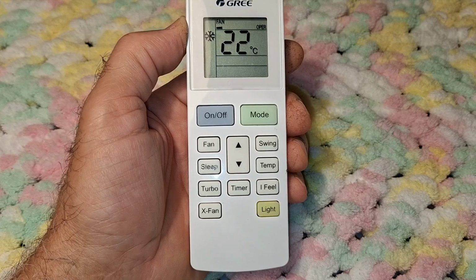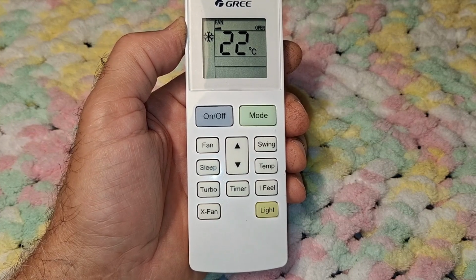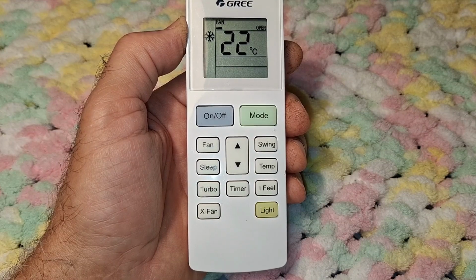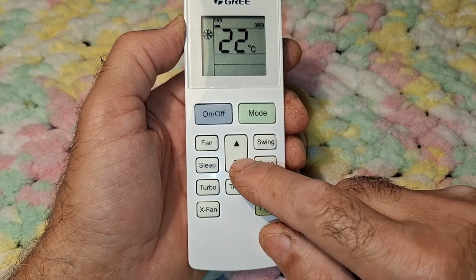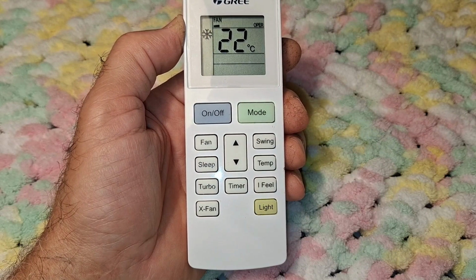In some countries, the Fahrenheit temperature system is used. To switch from Celsius to Fahrenheit or vice versa, you need to press the mode and temperature down buttons simultaneously while the remote control is in standby mode.